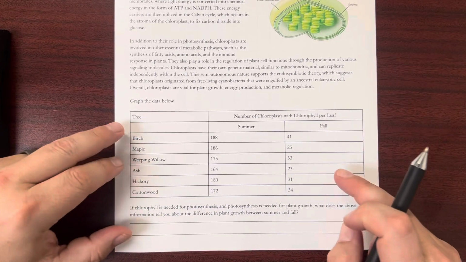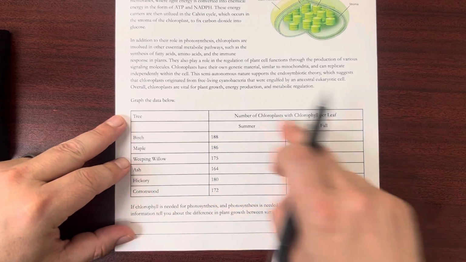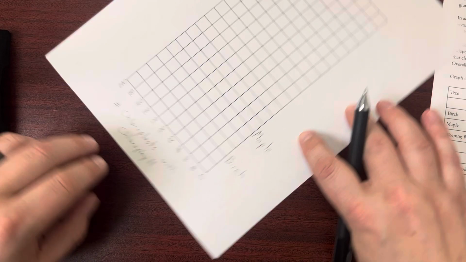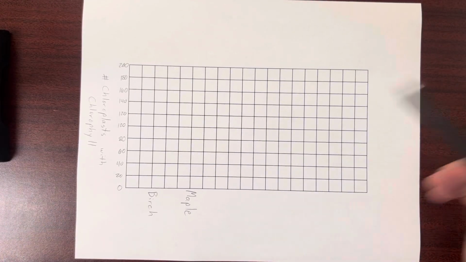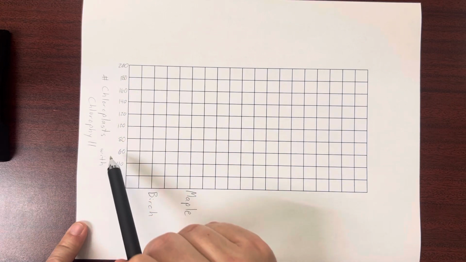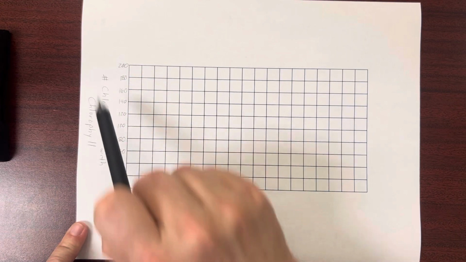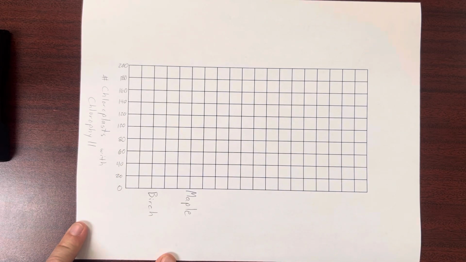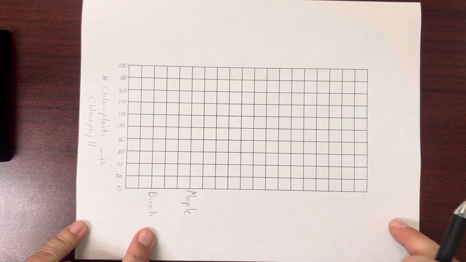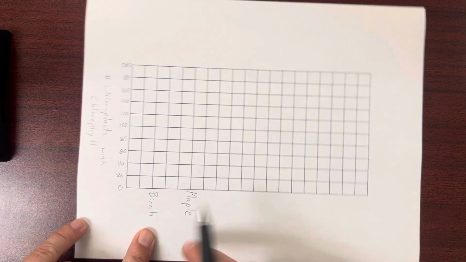Okay, so next we're going to do a bar graph with this information here. And I've started it for you. You can pause and take a look at that, where we have the number of chloroplasts with chlorophyll on the y-axis. It goes from 0 to 200. And then I didn't write out all the trees. You're gonna write out all the trees.